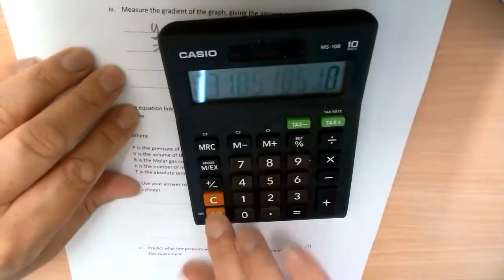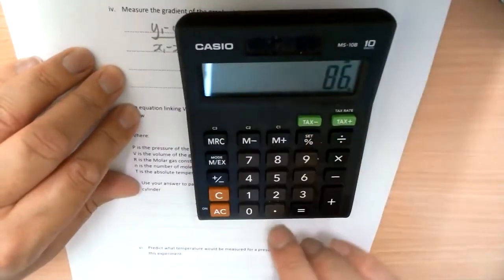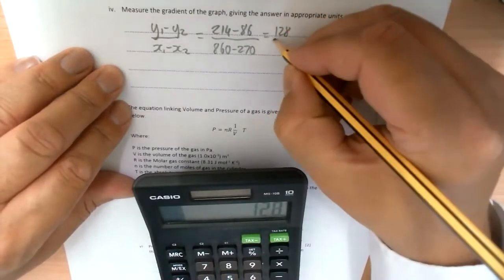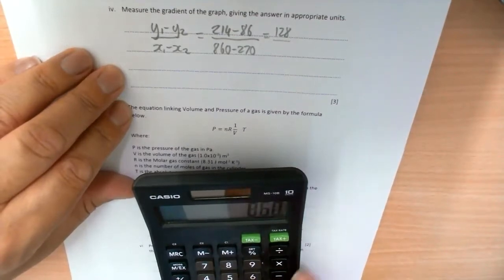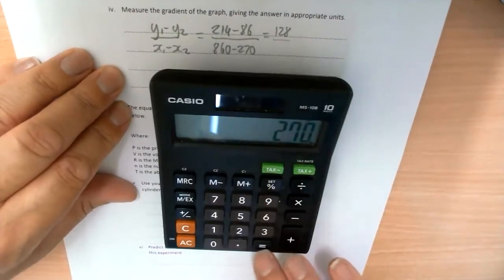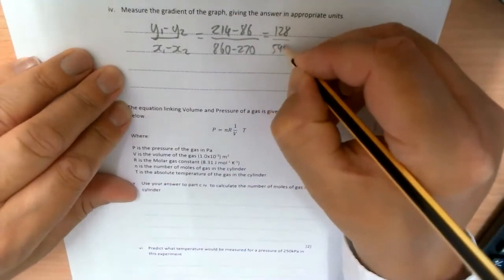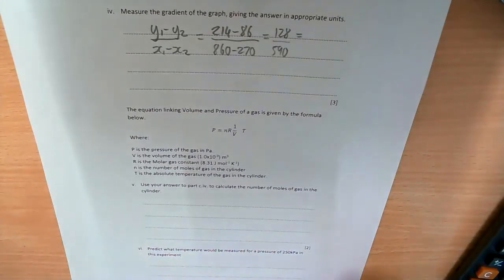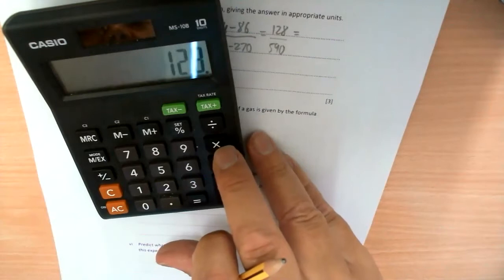Okay, so 214 minus 86 gives us 128 over 860 minus 270. It's 590. Which we've already got the value. We've already got the value, really, but we're really just doing this for form's sake, because it was in the previous question.